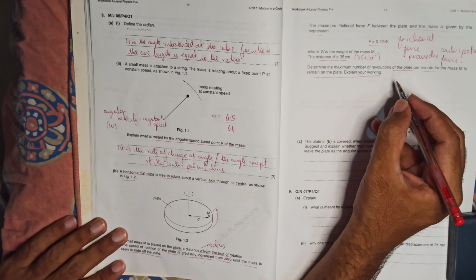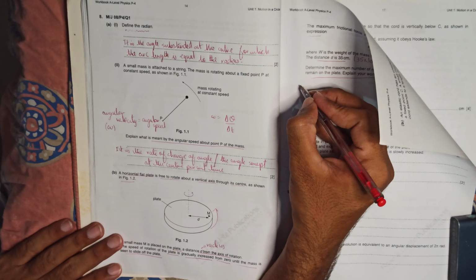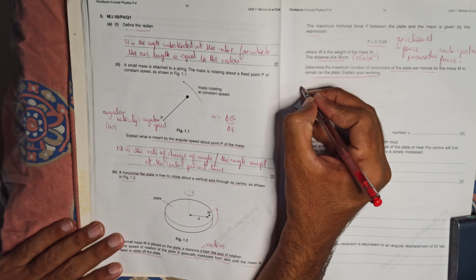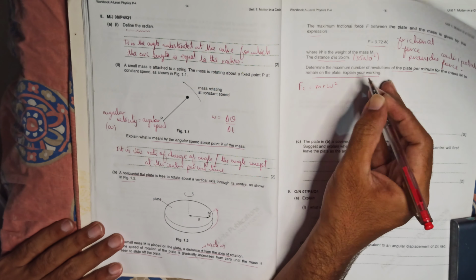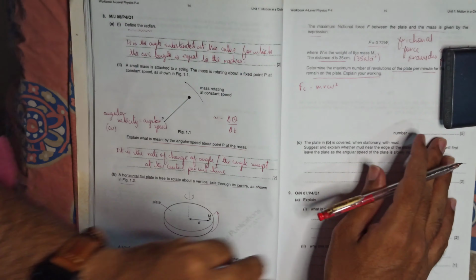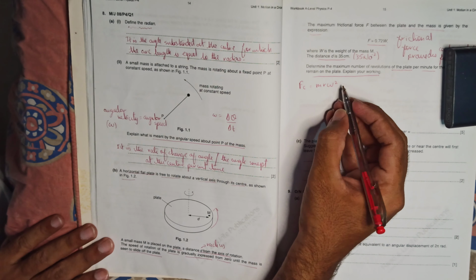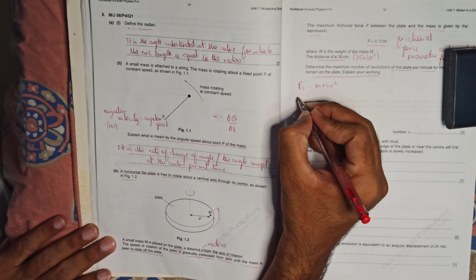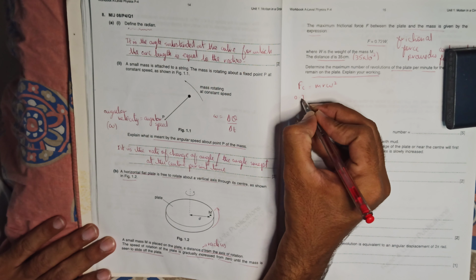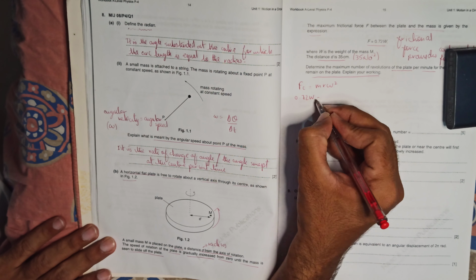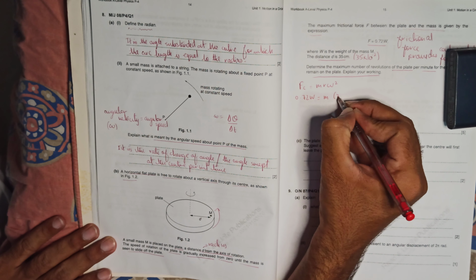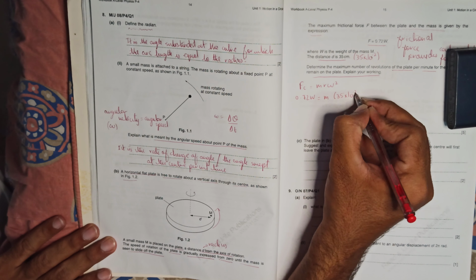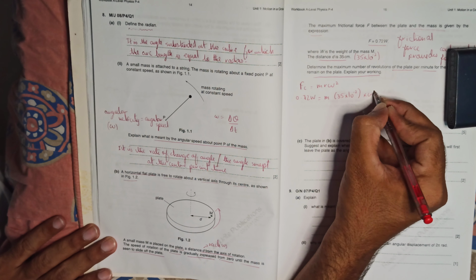Explain your working. Alright, for determining number of revolutions we have a simple formula. सबसे पहले बात तो that will Fc equals to mr omega square. So r is actually the radius that is given in the question. So Fc is the frictional force, that is 0.72 W as stated in the question, and this is m, and radius is 35 into 10 to the power minus 2, and this is into omega square.